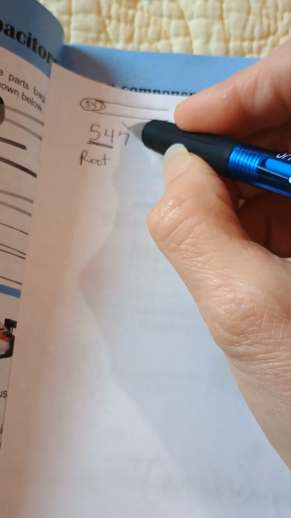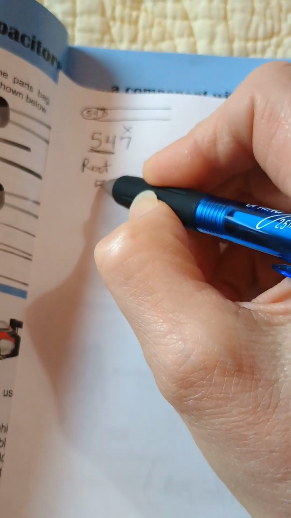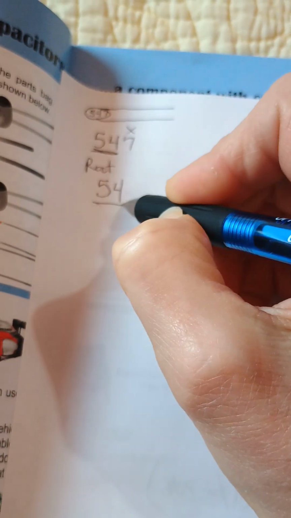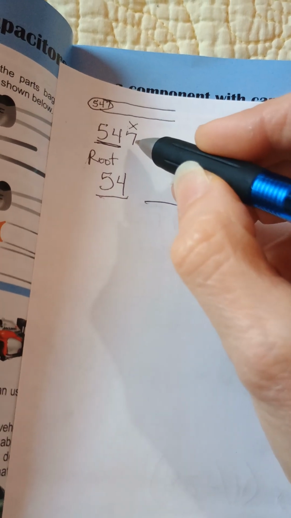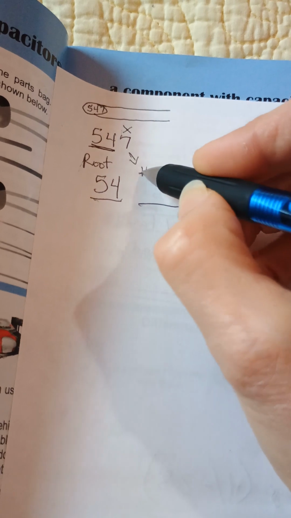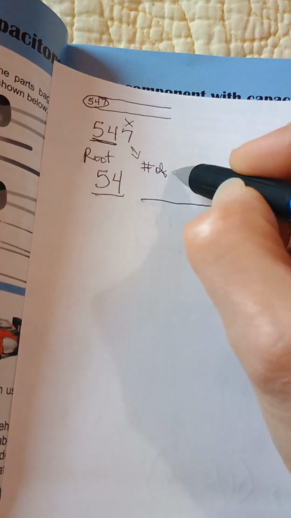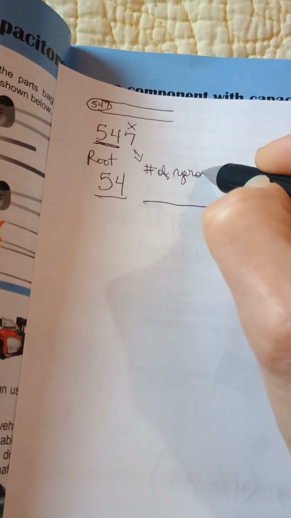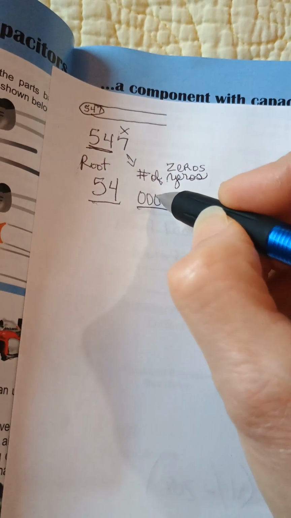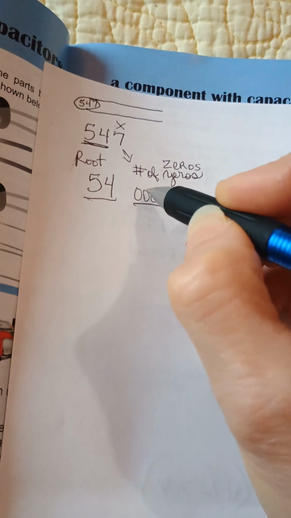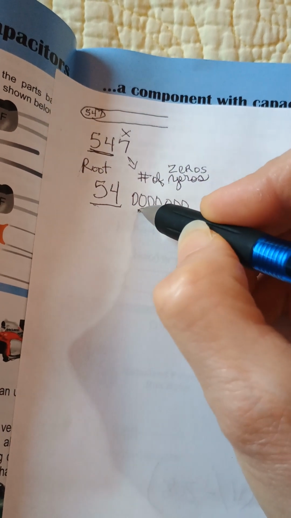And then this is my multiplier, so I'm going to put my x above it. So I bring down my root, 54. This is my root. Then I'm going to bring down what? Do I bring down the 7? Just write the 7? No. I'm going to bring down, what is this equal? Number of zeros. And for you that don't know, that's a cursive Z. I can write it above it, zeros. Okay, so I'm bringing down my zeros. And how many zeros do I have? I have 7. 1, 2, 3, 4, 5, 6. I'm going to add that first one here so I can put my commas.